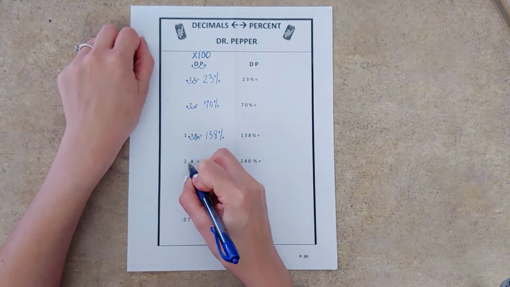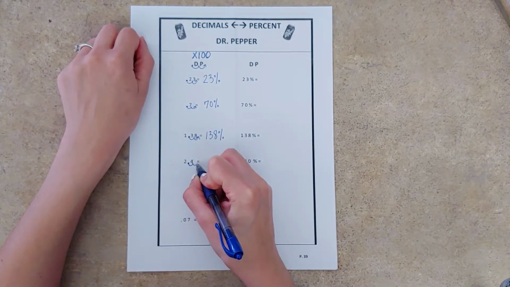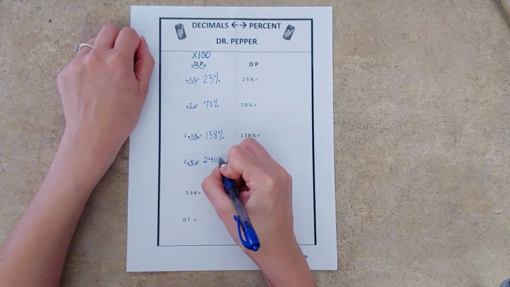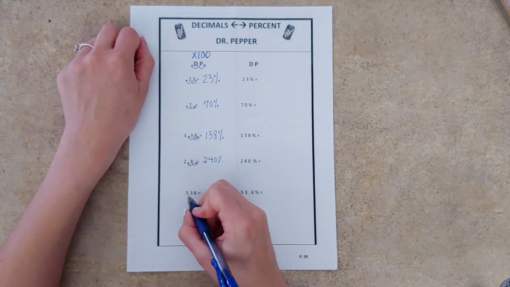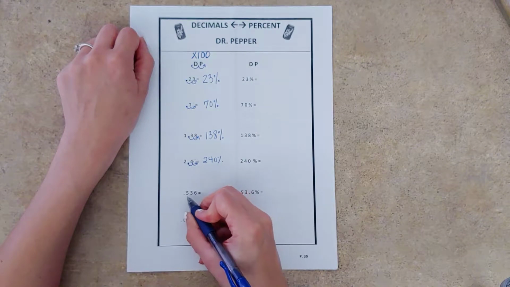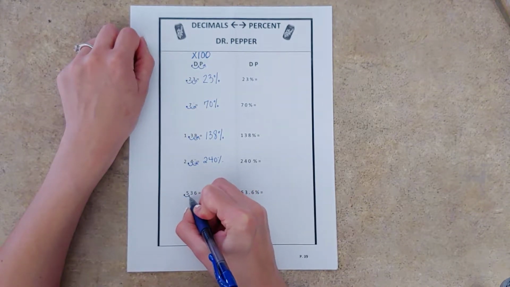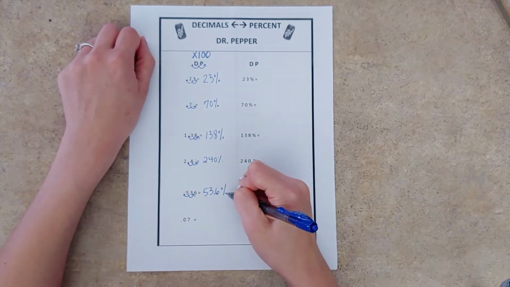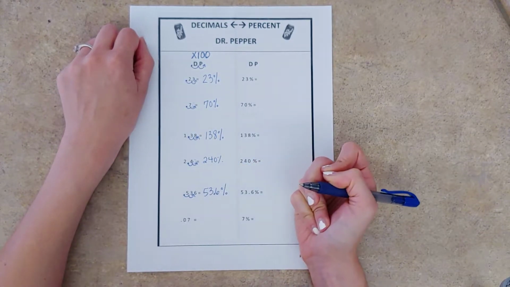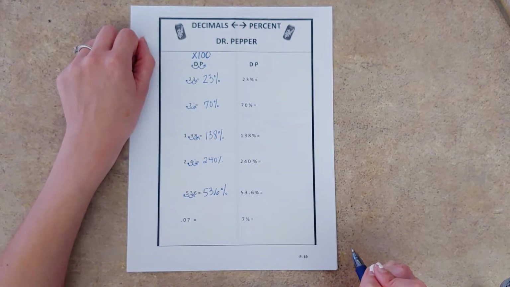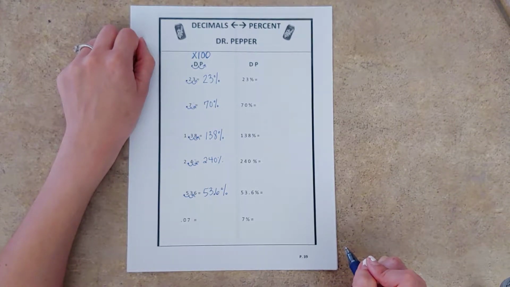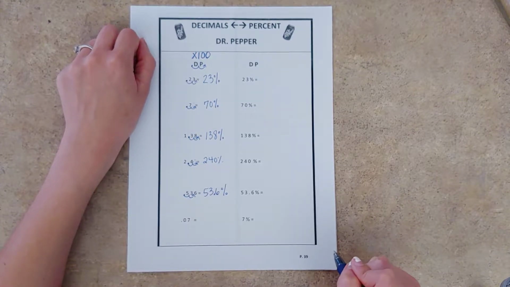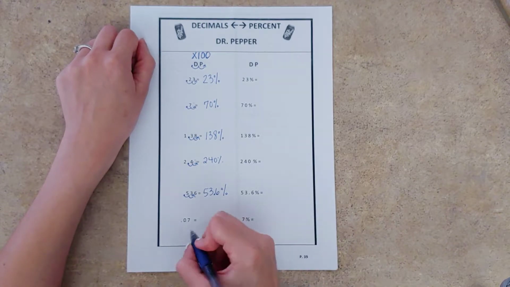All right, 2 and 4 tenths. Again, taking that decimal and moving it over 2 times, Dr. Pepper, placeholder 0, that's 240%. Our next one, 536 thousandths. Take your decimal, move it over twice, 53 and 6 tenths percent. Percentages can totally have decimals within them. I encourage you to take a peek the next time that you have a receipt, whether you're at a restaurant or a Target or HEB, look at the sales tax and take a peek at what that percentage looks like.